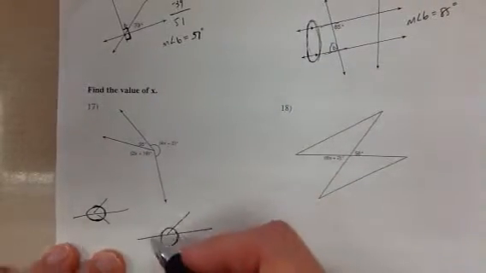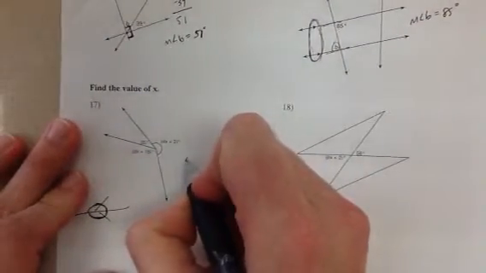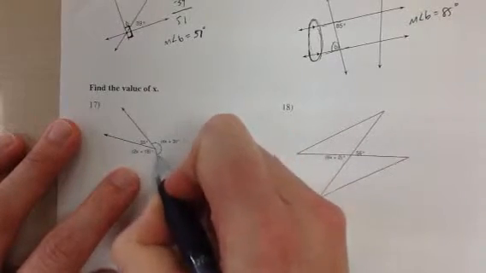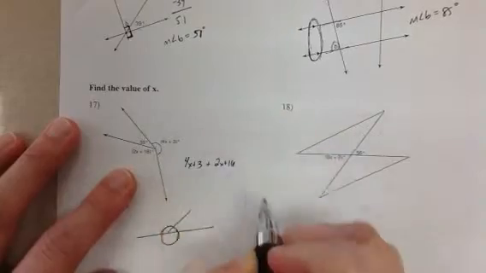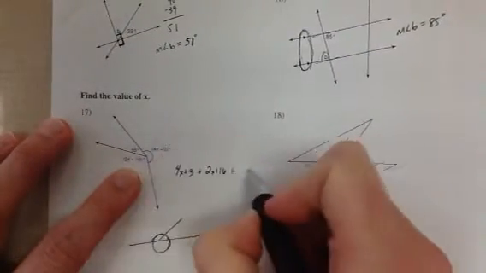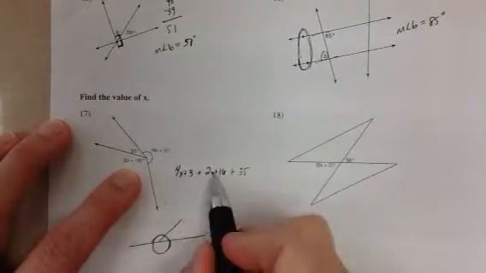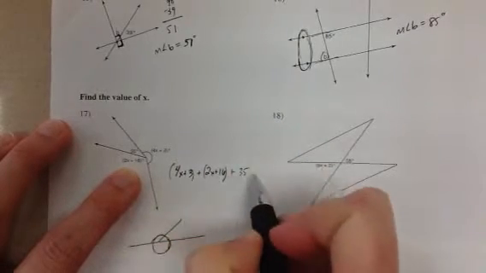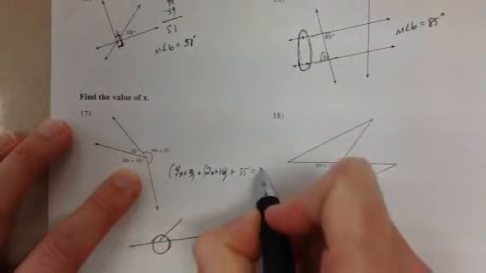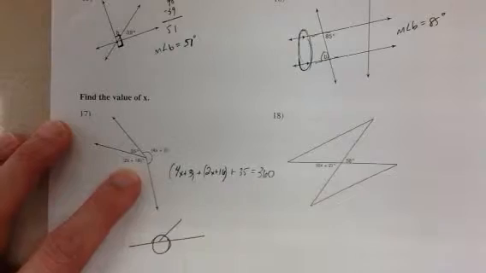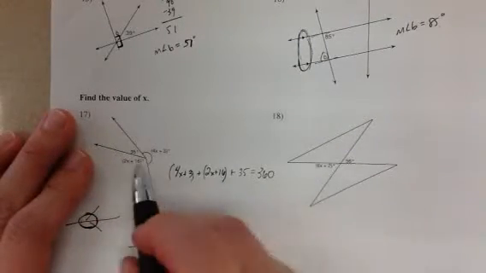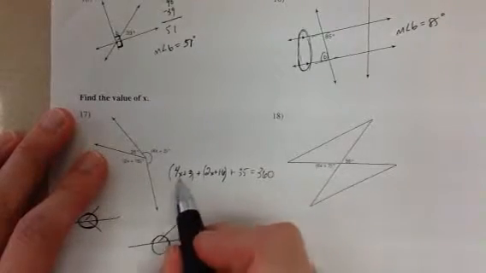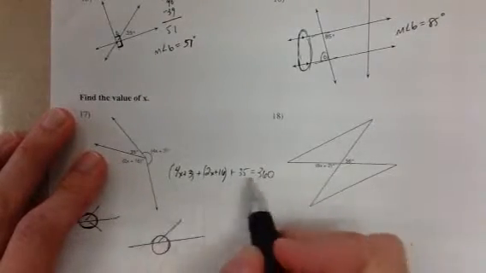And now it's just a matter of writing that in an equation. This angle, 4x plus 3, plus this angle, 2x plus 16, plus this angle, 35, these three angles added together have to equal 360. Once you write this, it becomes an algebra problem instead of a geometry problem. So we just need to do the algebra on this to solve the equation.